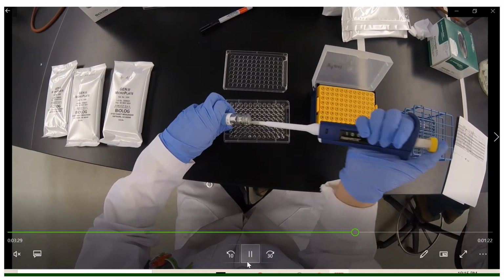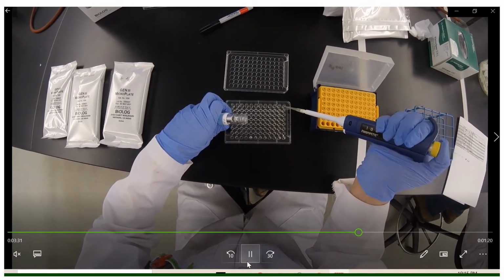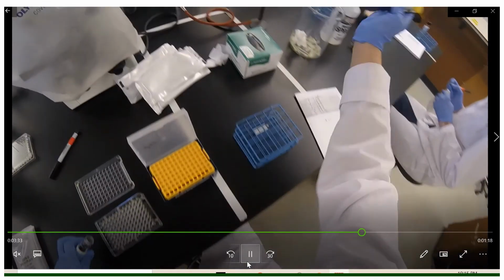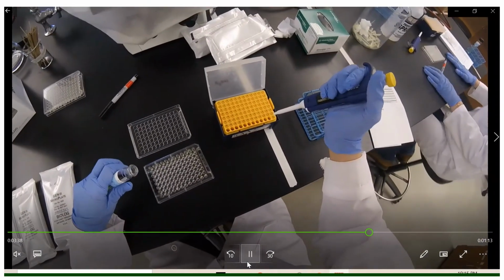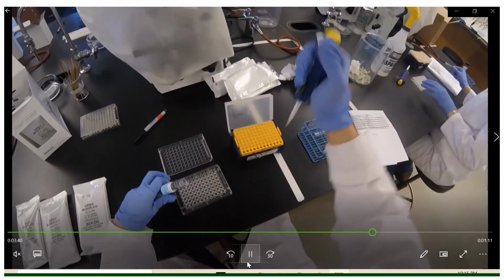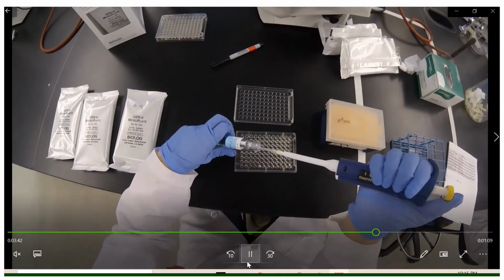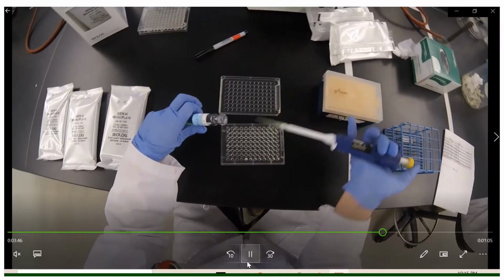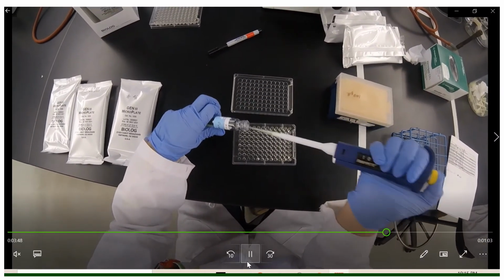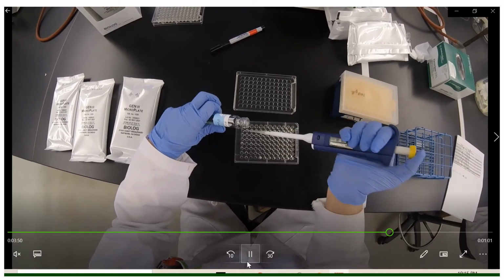At the end of one row, I'll dispense my fluid and then I'll get rid of my pipette tip and replace it with a new one. The reason why we do this is because solution will get caught in our pipette tip through capillary action and it will lead to inaccurate levels being dispensed in our wells.